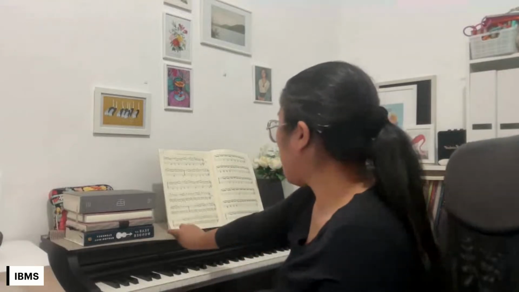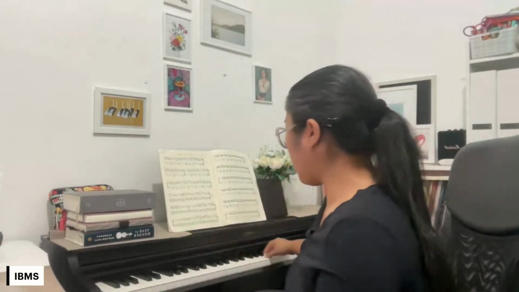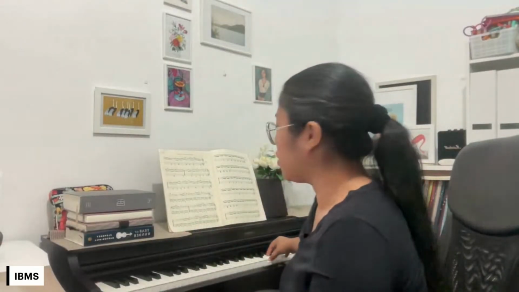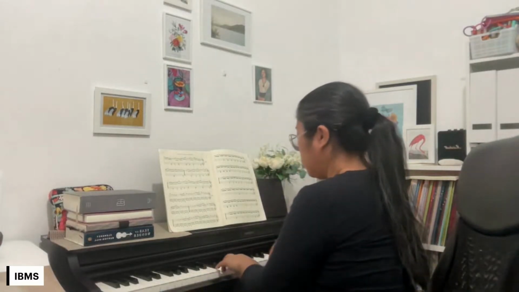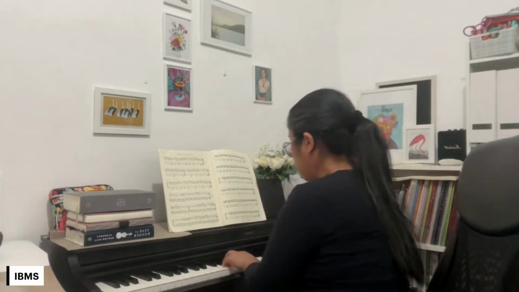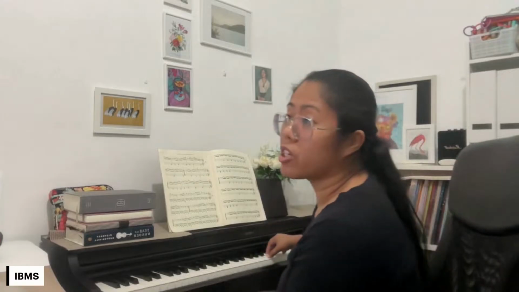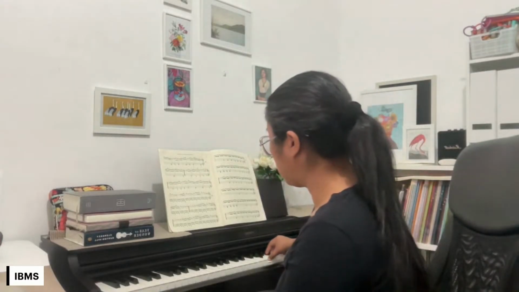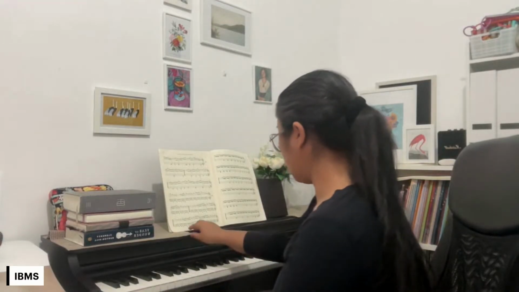Of course, one way to practice it is by doing chords. Block chords on the left. Or block chords first, left hand alone. Okay, something like that.